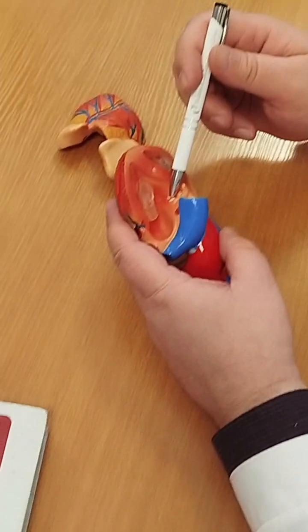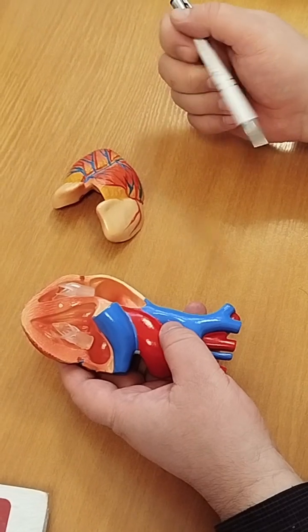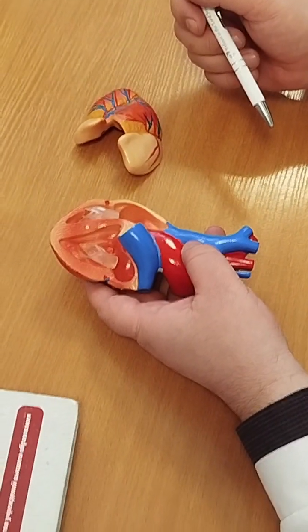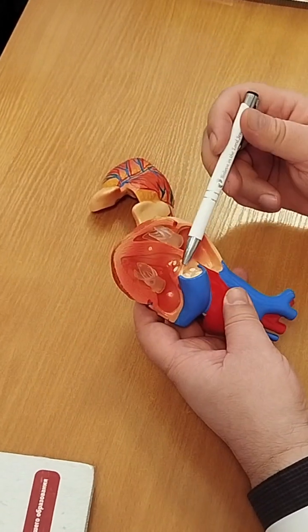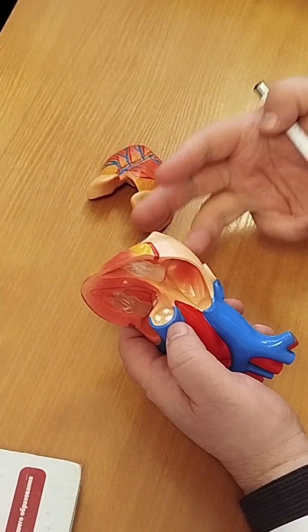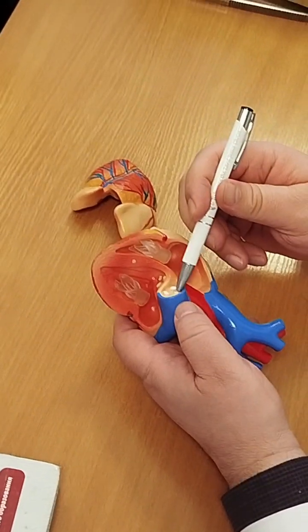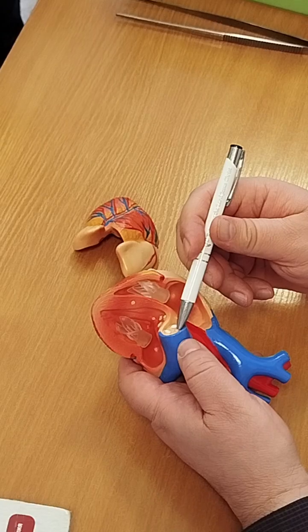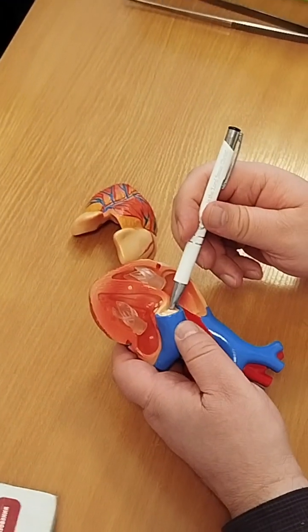And in the beginning of the aorta and in the beginning of the pulmonary trunk, we have semilunar valves, valva semilunaris. And each semilunar valve consists of 3 semilunar valvulae. In the pulmonary trunk, valvula semilunaris anterior, then valvula semilunaris sinister and dexter.